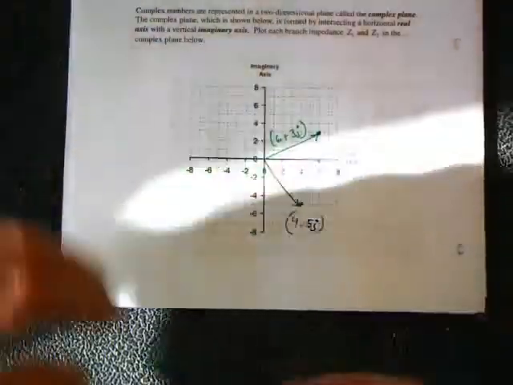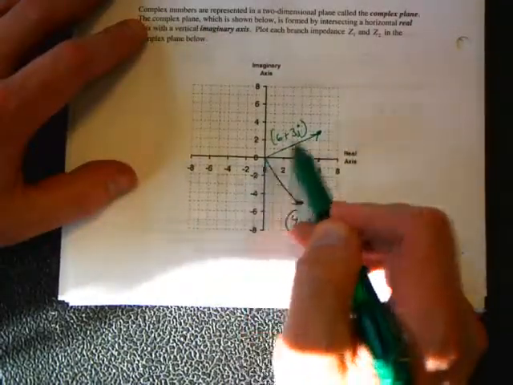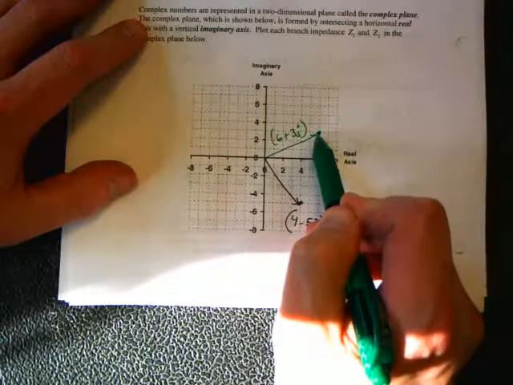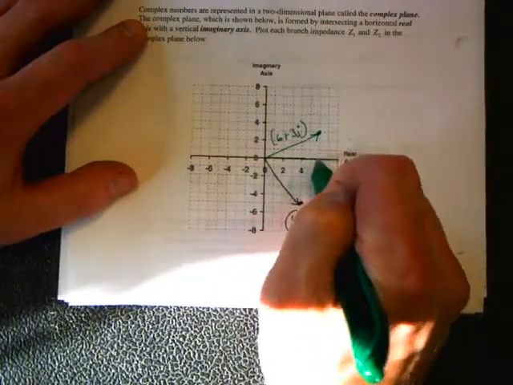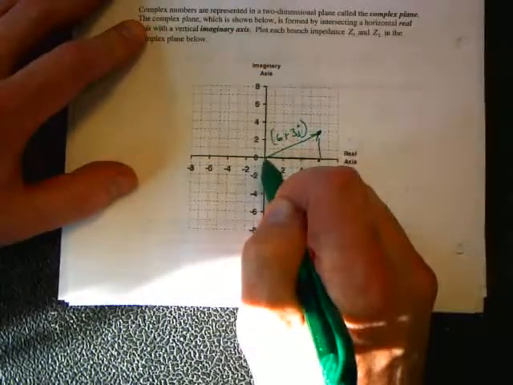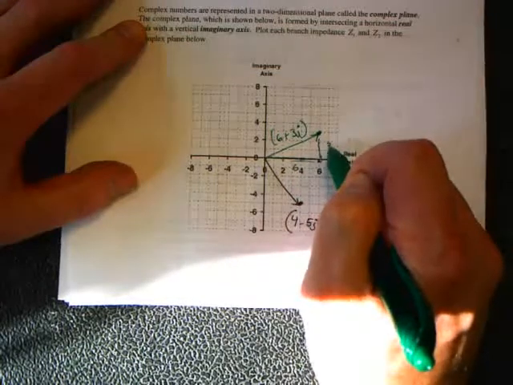What's that mean? Basically what they're saying is, for this vector here, how long is it? The magnitude is the distance from here to there. And they say use the Pythagorean theorem because we can just draw this triangle. This length is 6, and this length is 3.